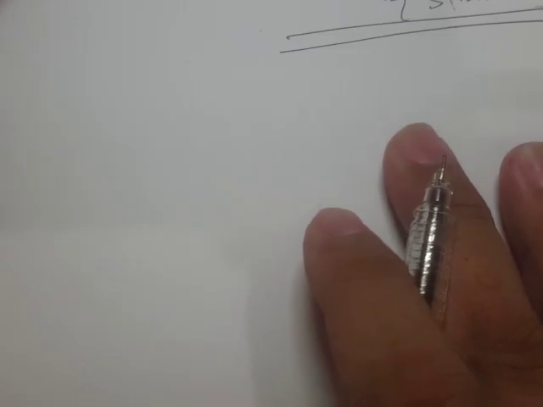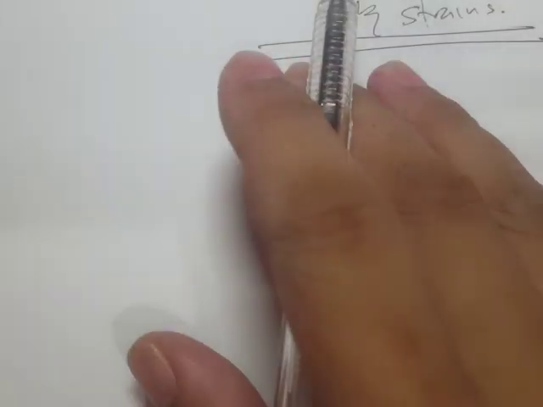So right here, I'm just going to lay out the formulas for the stresses and the strains without dealing much with derivations, because after all, what we need are the equations with which we can solve the given problems.